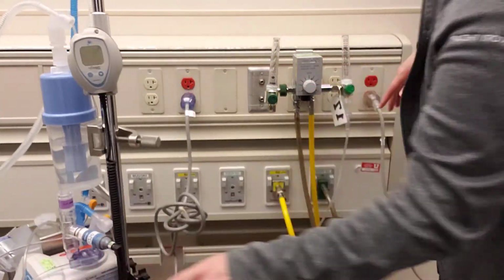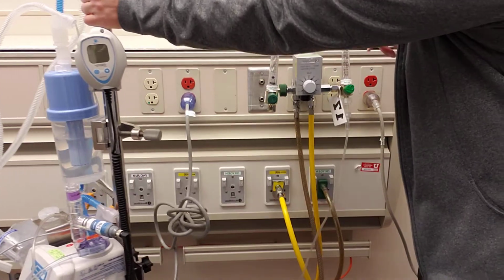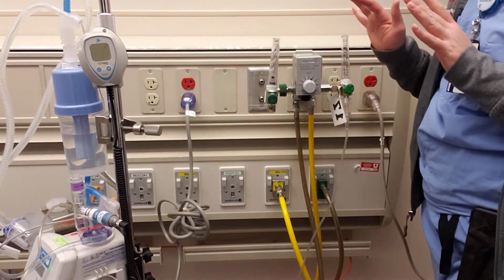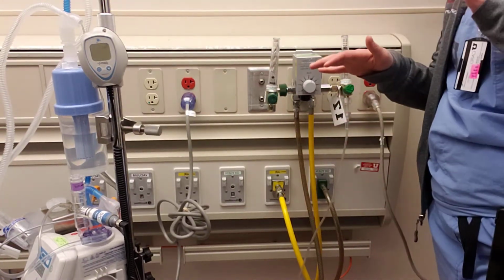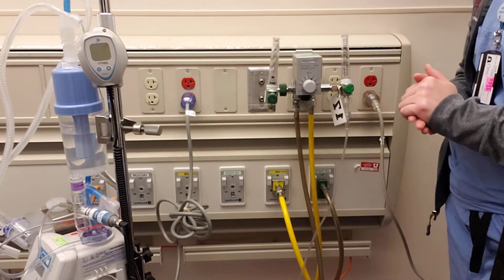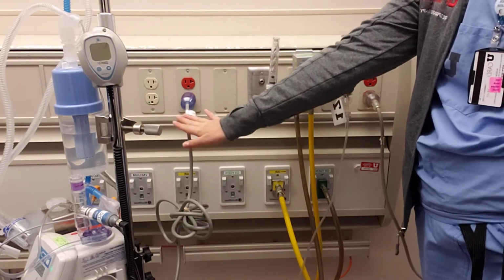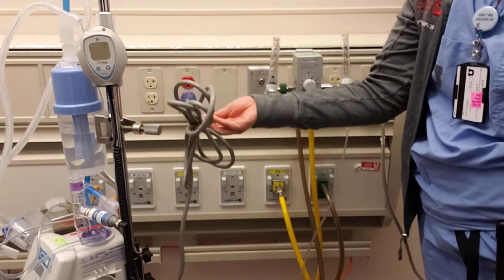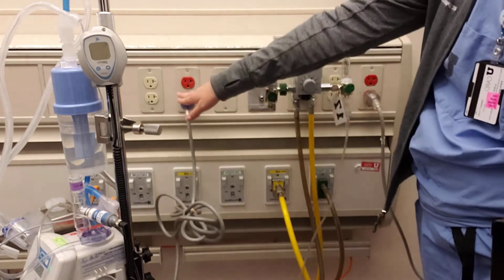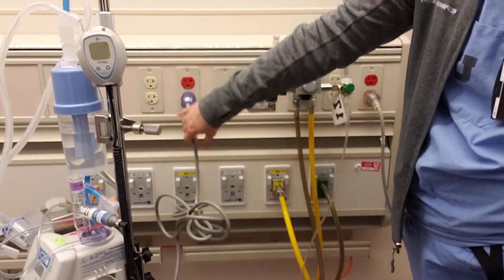So moving to the back, just as with all respiratory equipment, ventilators, any major piece of equipment, we are electronically and pneumatically run. This is hooked up to our heater and plugged into the red socket.